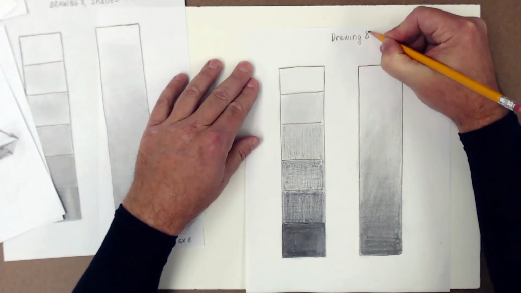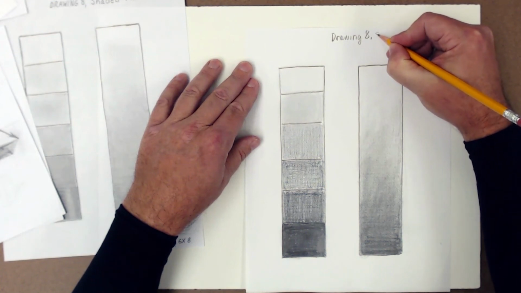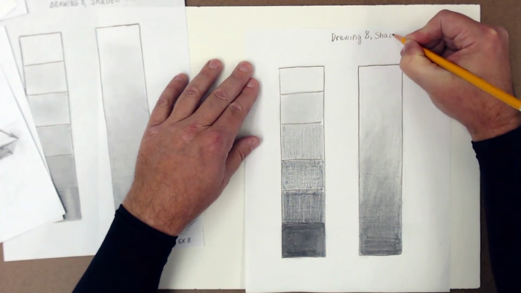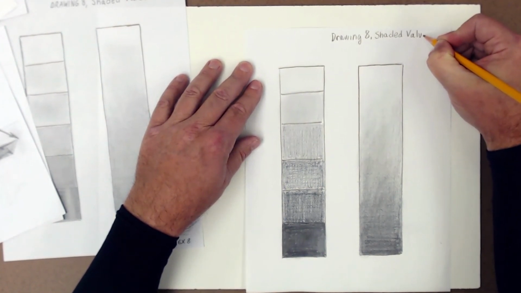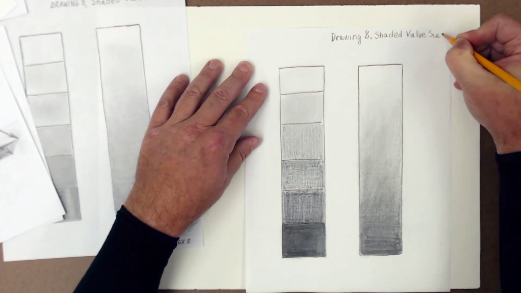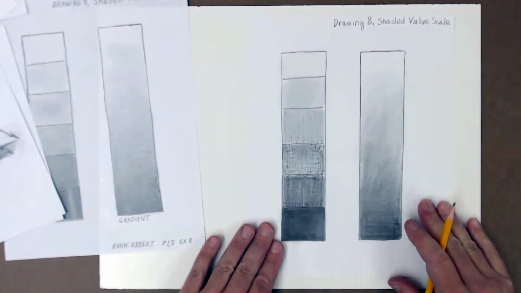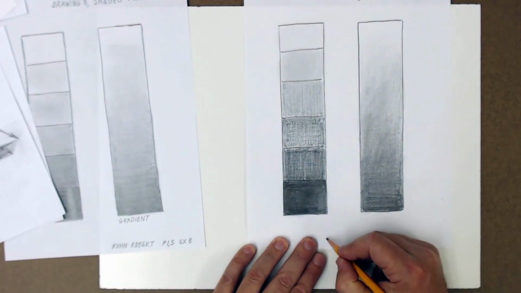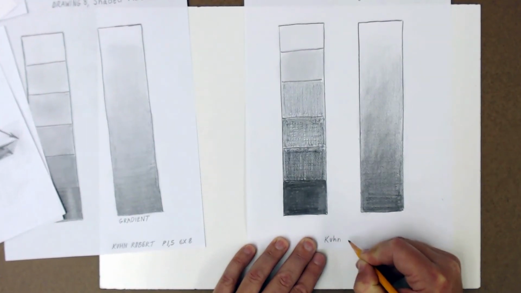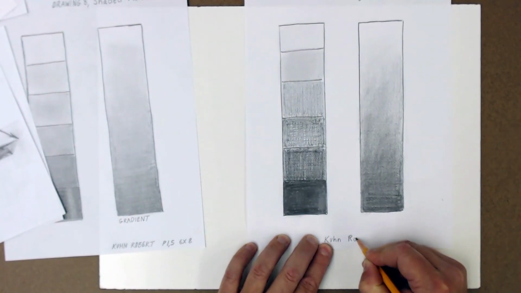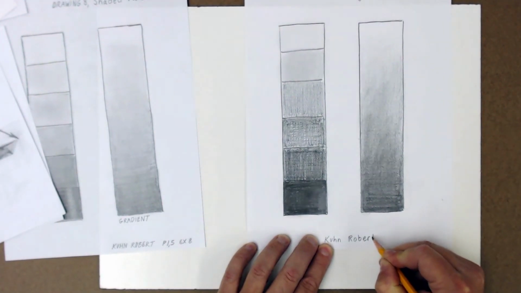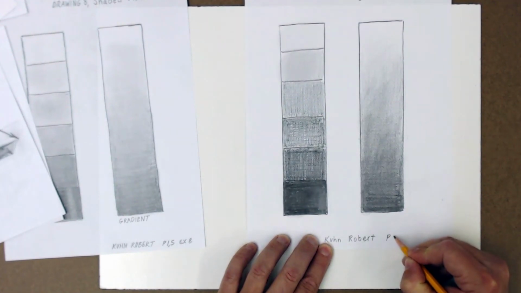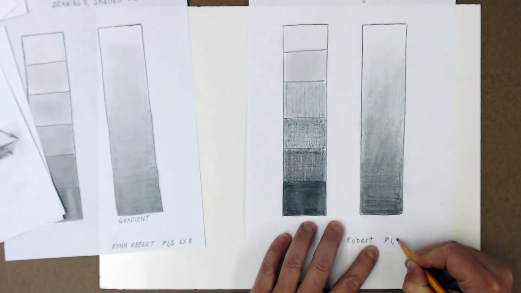This is number 8. This is our number 8, and this is shaded value scale. Now labeling things is so important because if you label things, if you can name things, you can own them. You understand them, you can own them, right? If you can't label things, if you can't name things, then do you really own them? Do you really understand them, right? And that's what we're building right now. You'll see, we're going to be doing some fantastic drawings real soon.